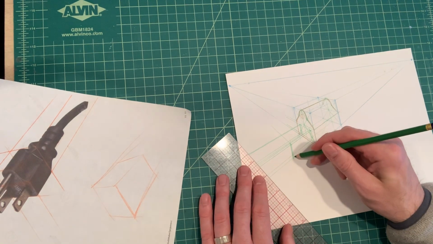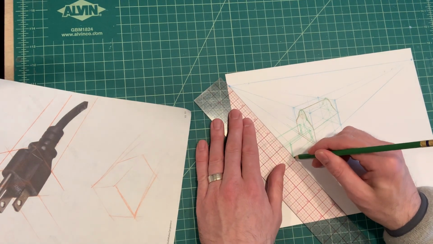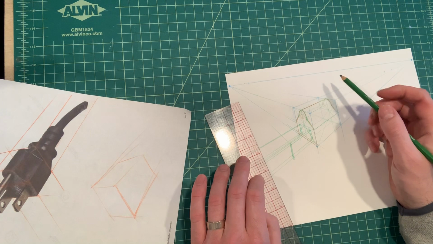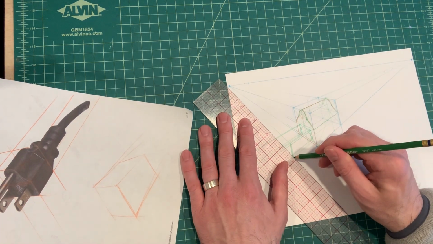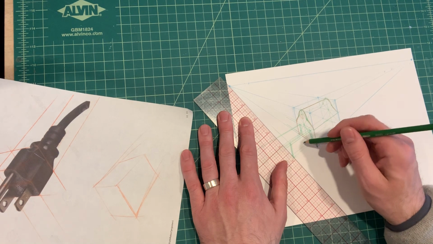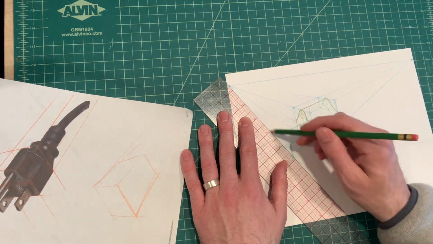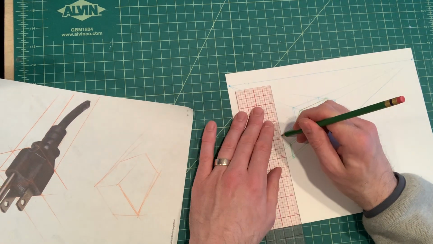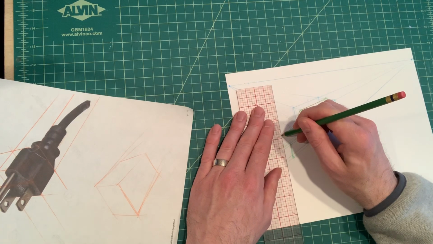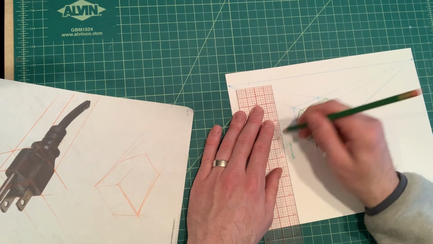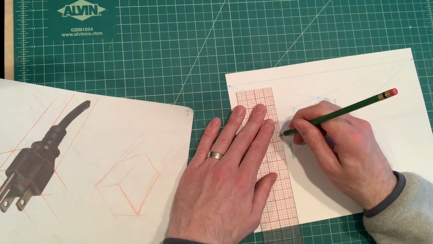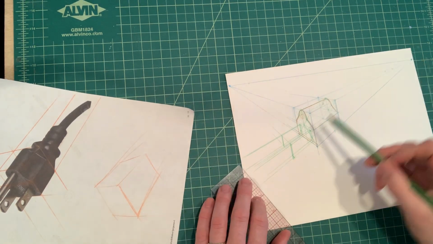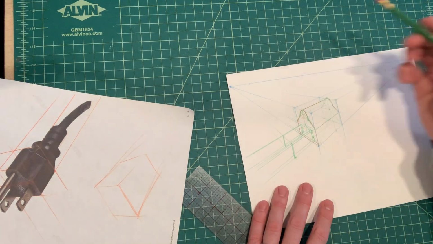I tried to make it a little thicker than I should have, and I should have run it on the other side. So you can kind of see these little prongs.